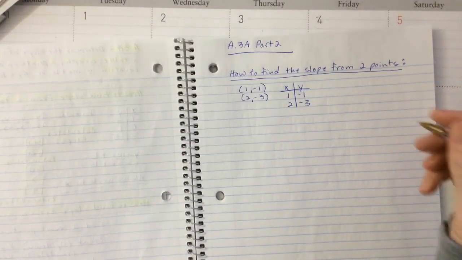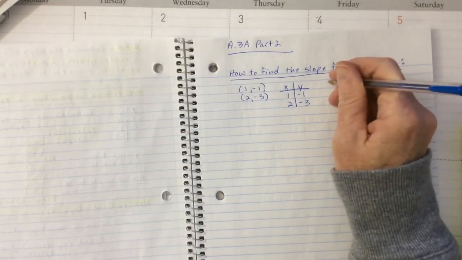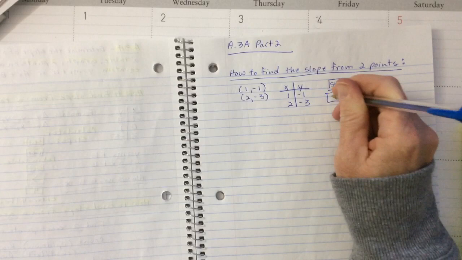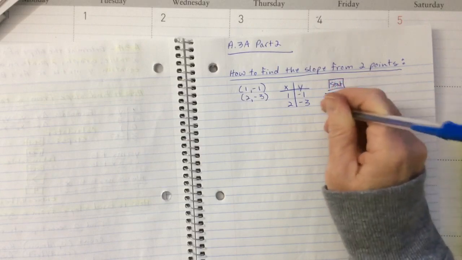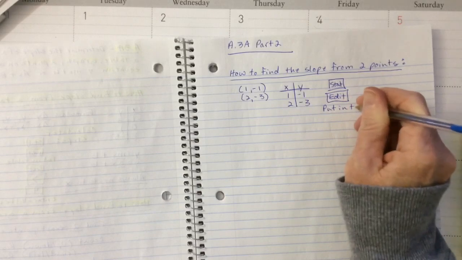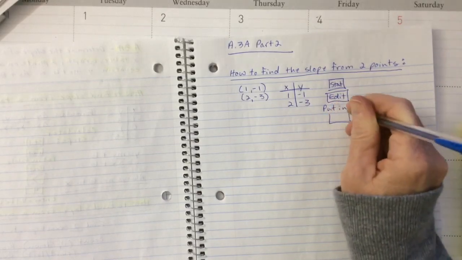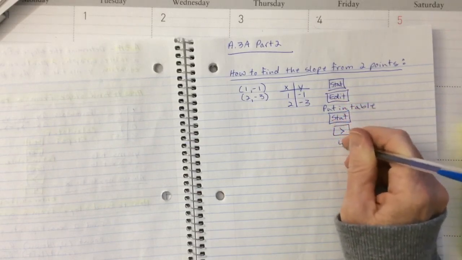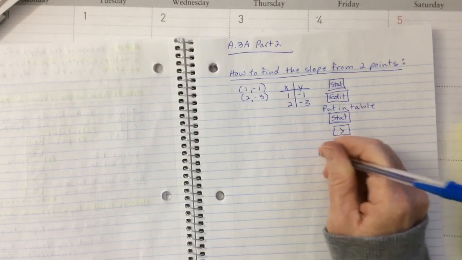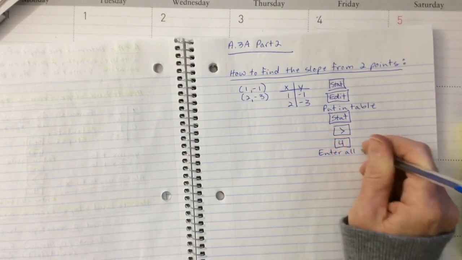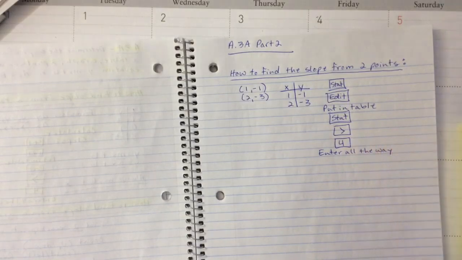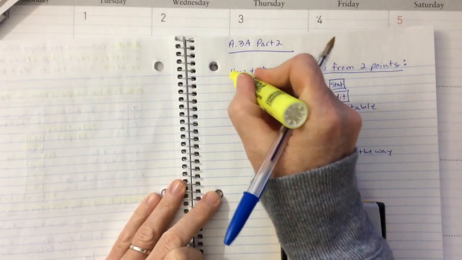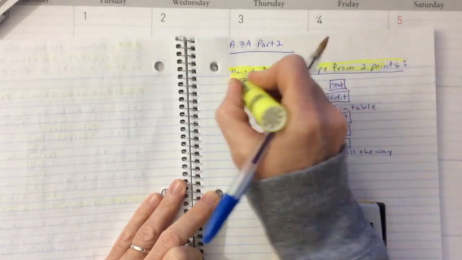Or you could just put it in your calculator. And you're going to use the same features. You're going to hit Stat. You're going to hit Edit. You're going to put in the table. You're going to hit Stat. You're going to hit Tab. And you're going to hit the number 4. And then you're going to enter all the way. And if you do it this way, instead of doing rise over run, it will automatically tell you if the slope is negative or positive.